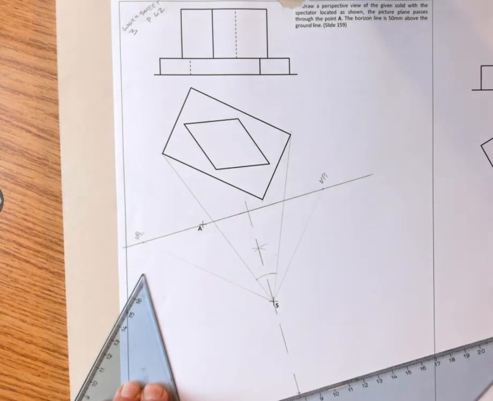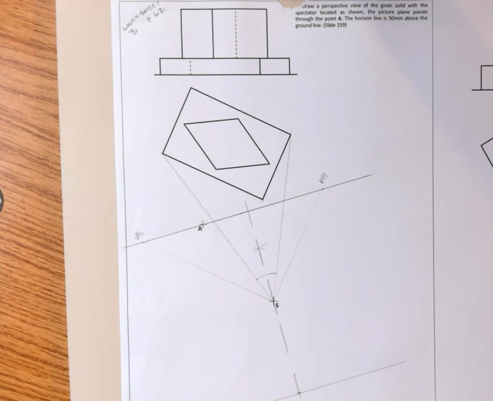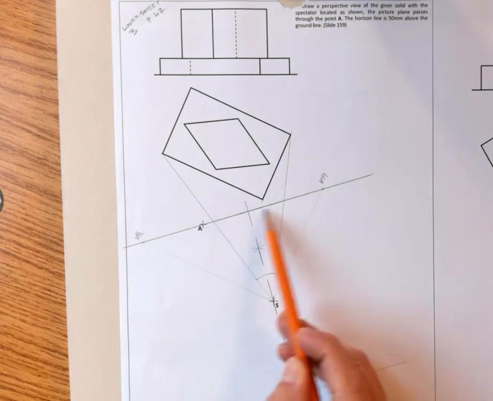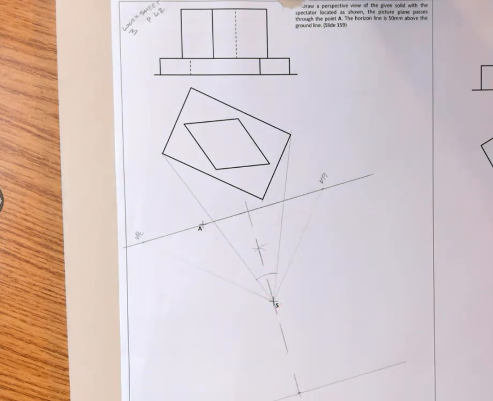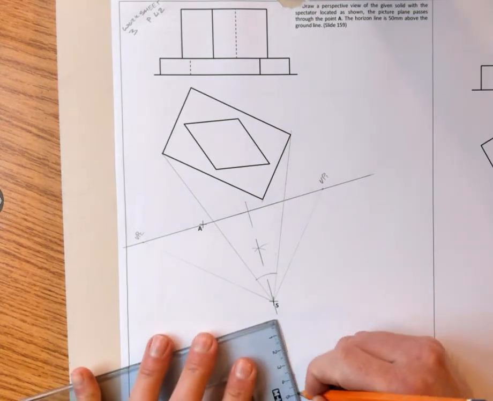And again, moving the drawing can be handy. It depends on whether you like doing that or not. In other words, you can move the drawing so that your picture plane is horizontal. I've got my ground line dropped in there, up 50 millimeters for the horizon.